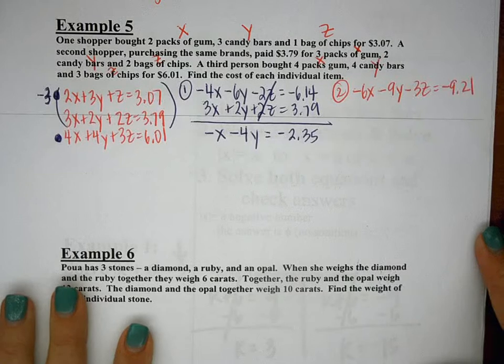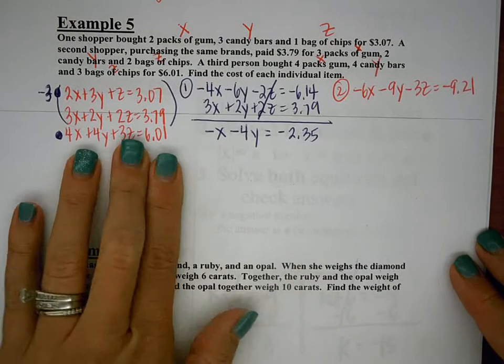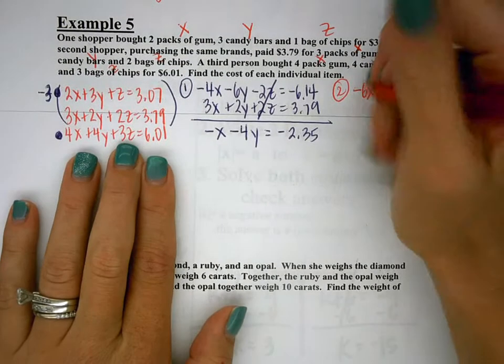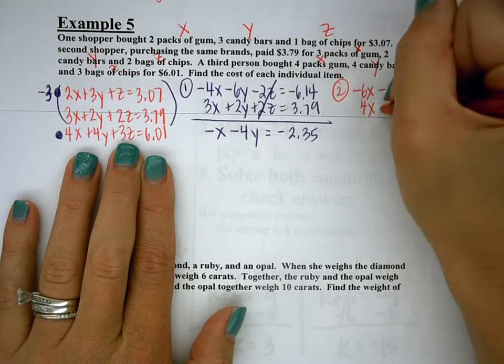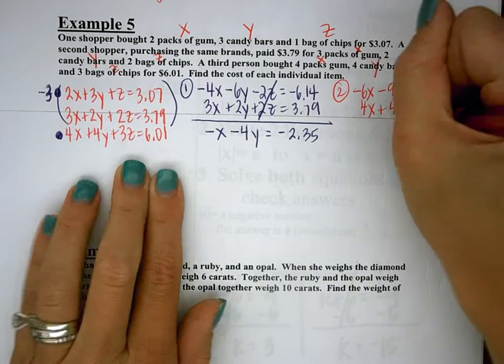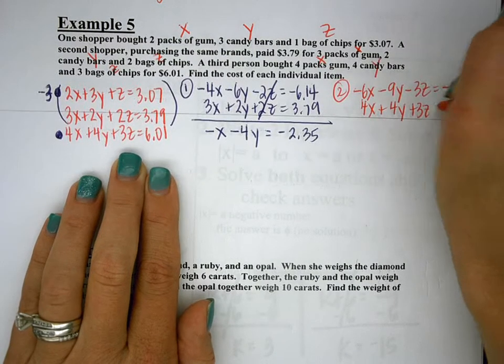Okay, and then I don't have to do anything to the last equation. We are just rewriting it. So we have 4x plus 4y plus 3z equals 6.01.